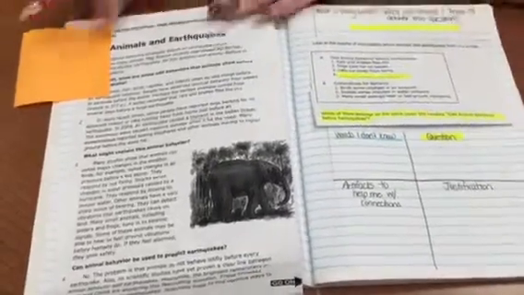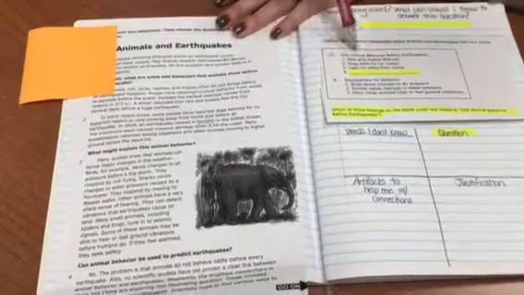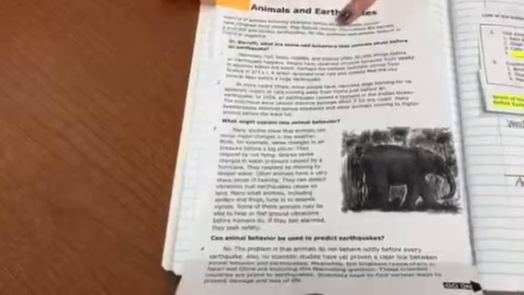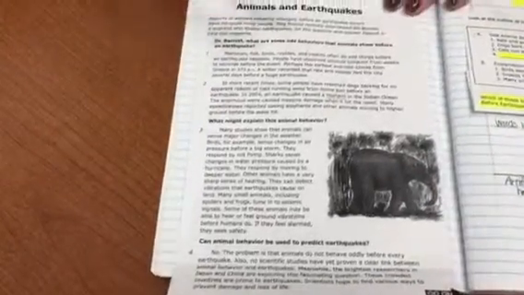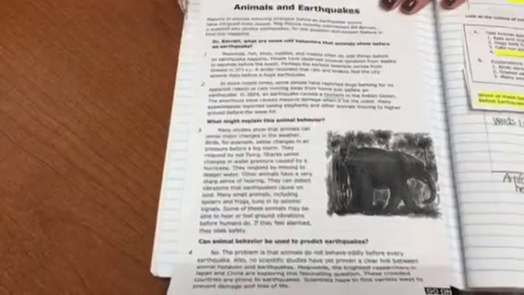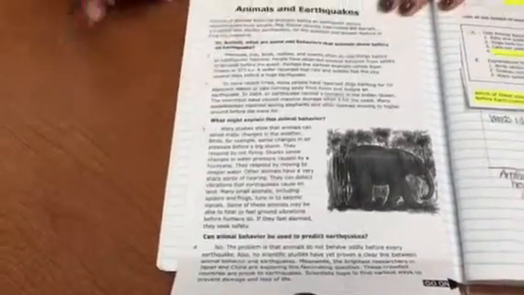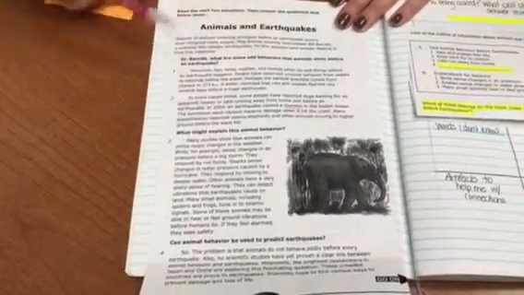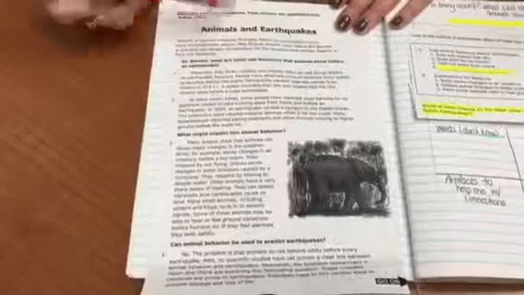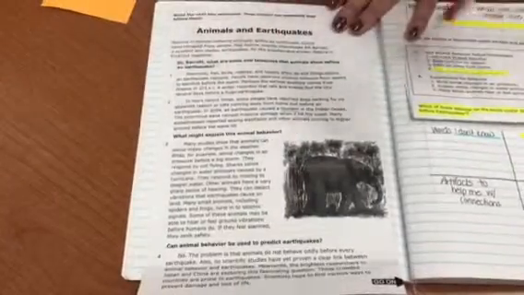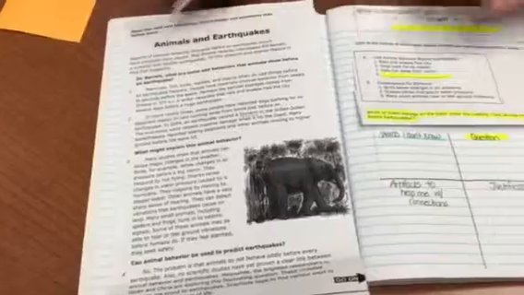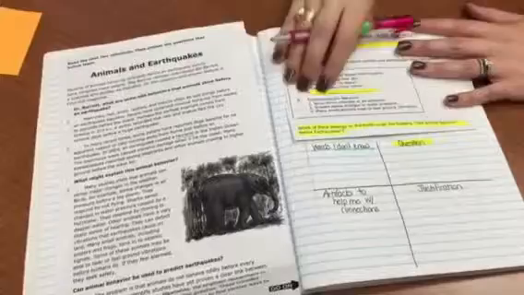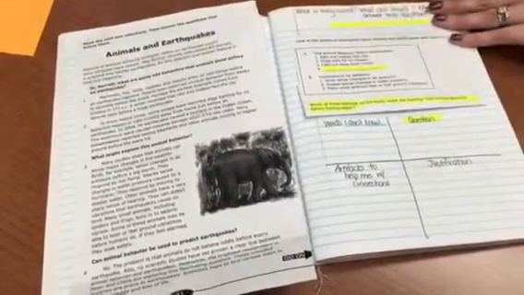Okay, so the first one, odd animal behavior before earthquakes, you want to really guide them to where that answer would typically be found. The way that this text is laid out, it's by question. So you really want to get them to point out what each question is on this piece of text and where this information would be found. That would probably be the first process, guiding them through that.